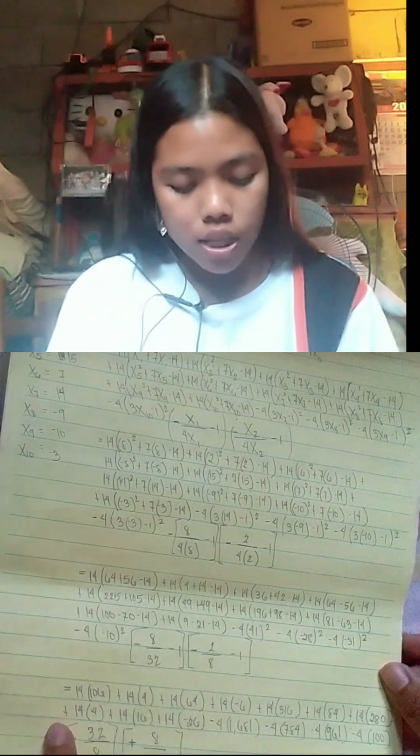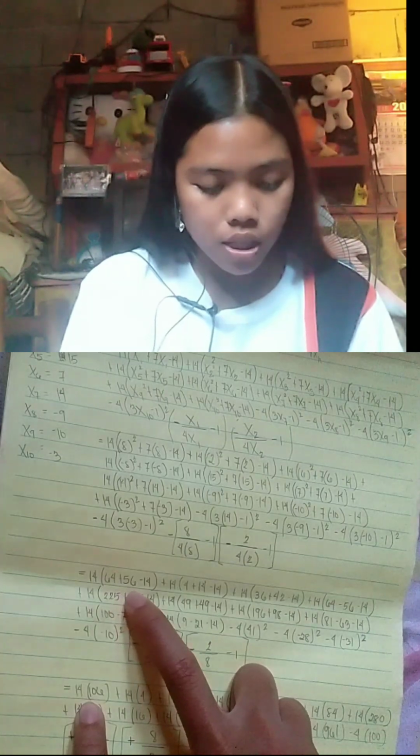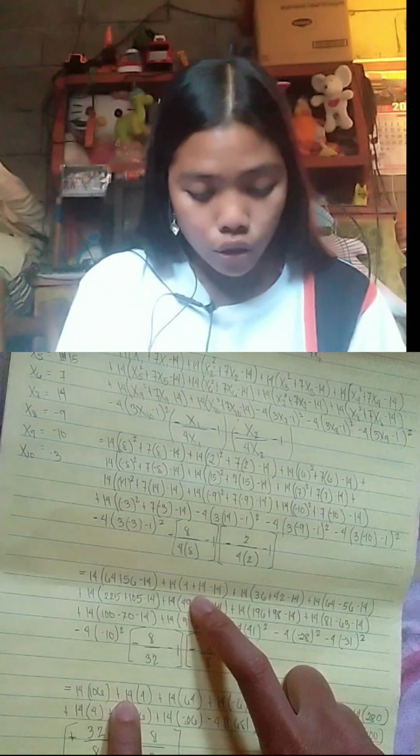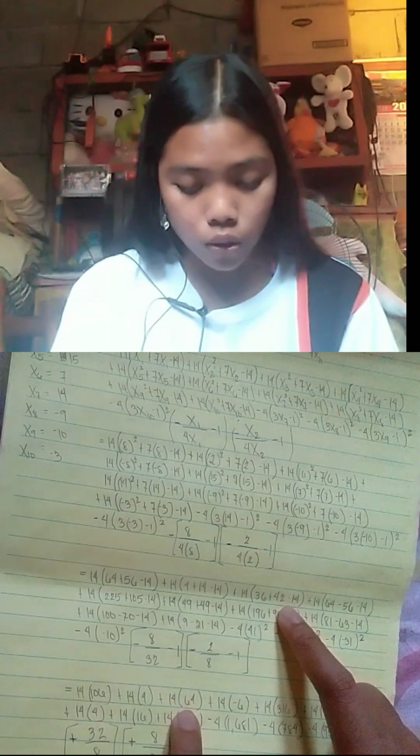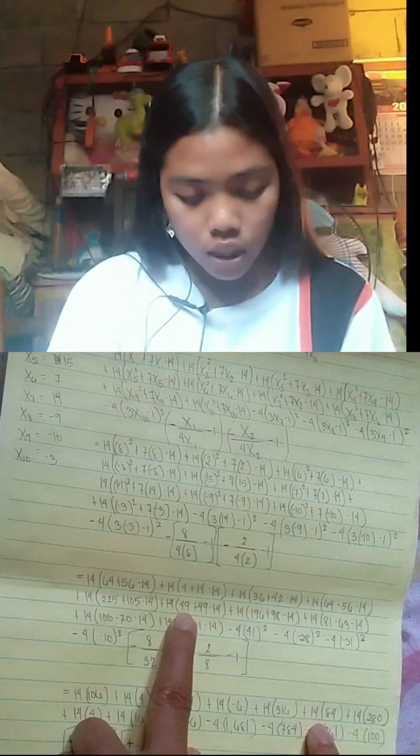Next, I combined all the numbers inside the parentheses. So 64 plus 56 minus 14 is equal to 106 plus 14. 4 plus 14 minus 14 is equal to 4 plus 14. 36 plus 42 minus 14 is equal to 64 plus 14. 64 minus 56 minus 14 is equal to negative 6 plus 14. 225 plus 105 minus 14 is equal to 316 plus 14.